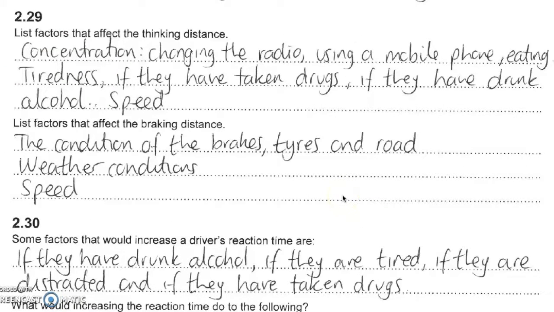Now we're going to look at some factors that affect both the thinking and the braking distance. One of those is the speed at which you're going, simply for the fact that when you're moving at a fast pace, your ability to judge distances actually decreases.